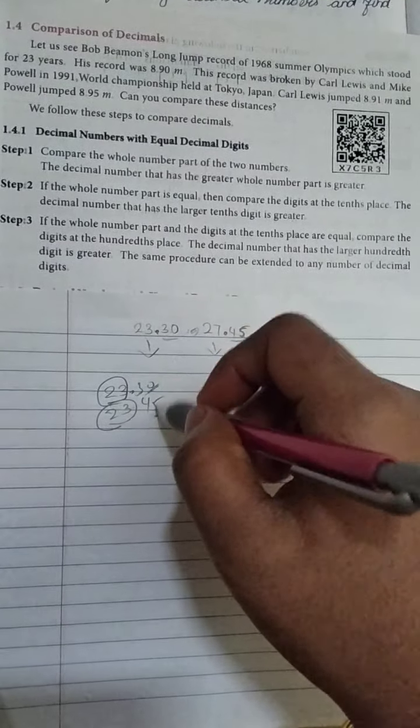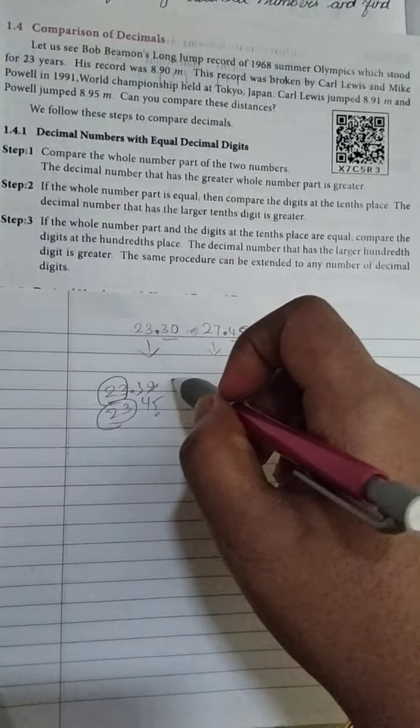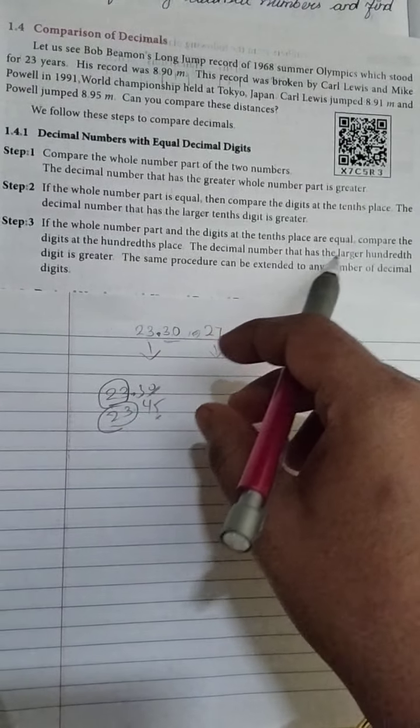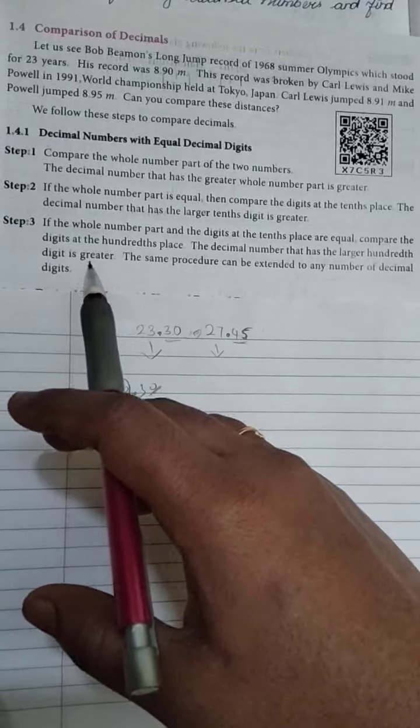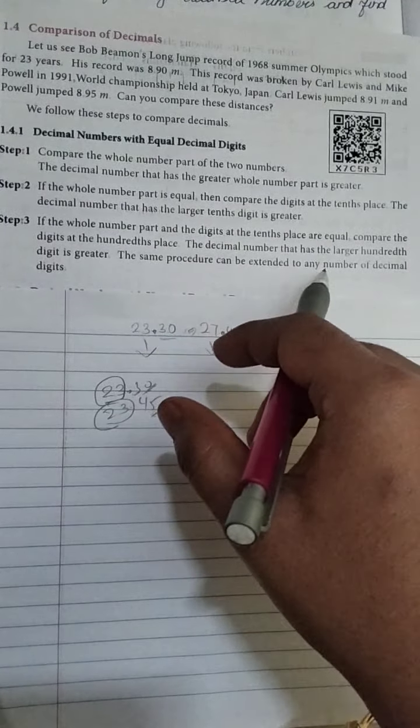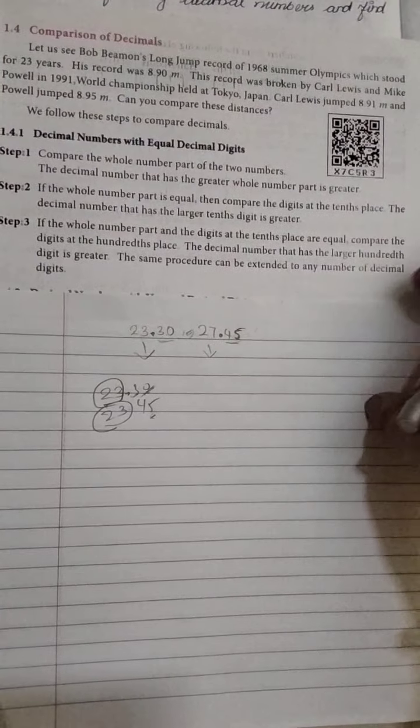If it is equal, then we have to see the 100th place, and so on. Then the decimal number that has the larger 100th digit is greater. The same procedure can be extended to any number of decimal digits.